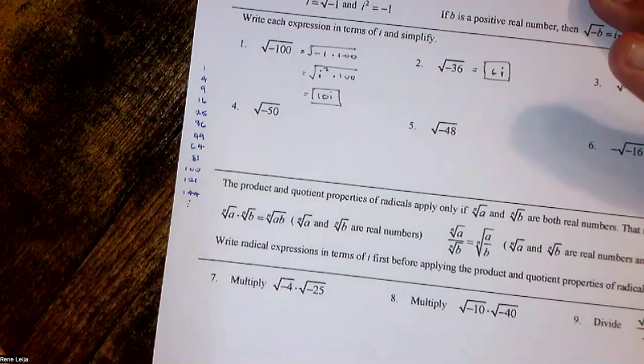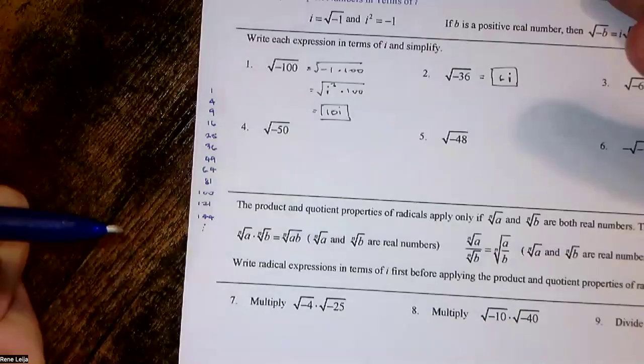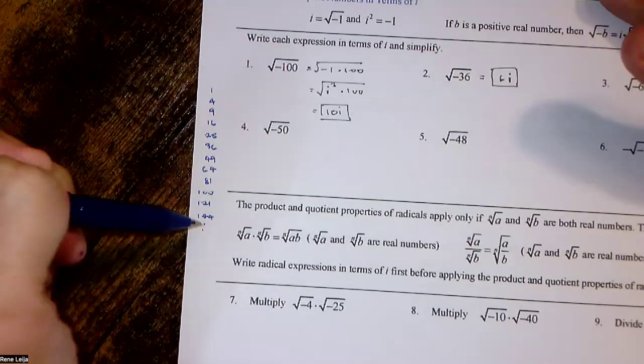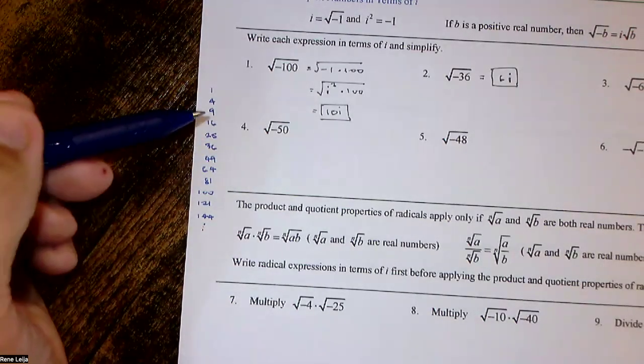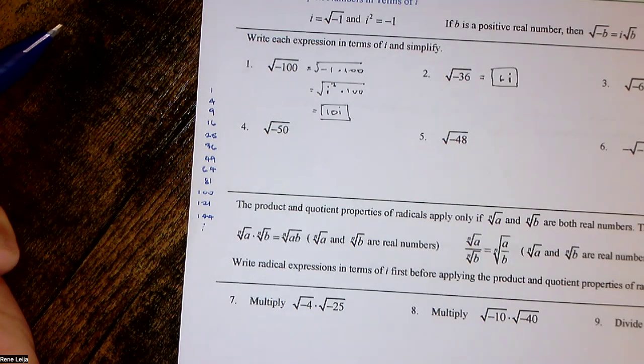Okay. You get the idea. Now I saw this and this made so much more sense. Although I do this in my head anyways, but to explain it, I think this made a lot more sense.